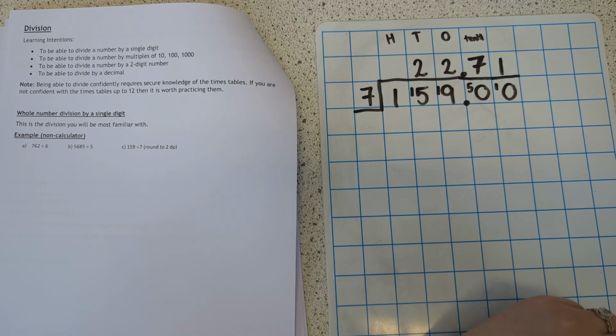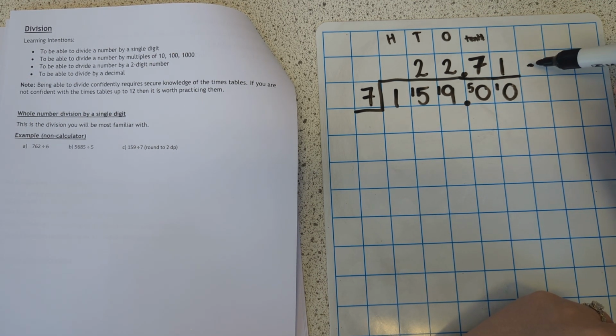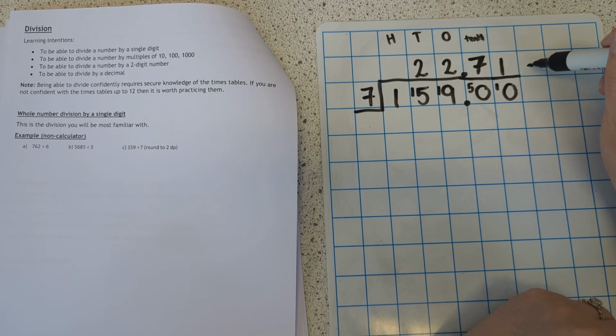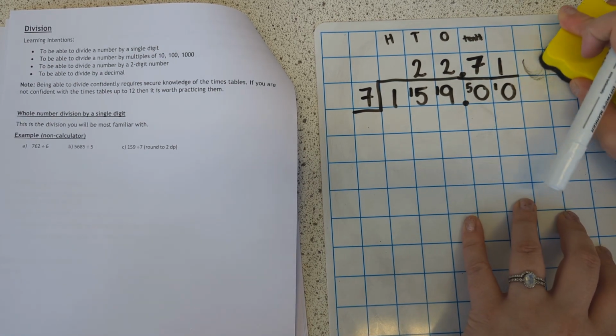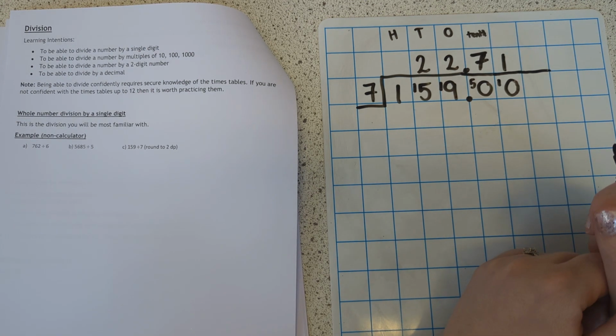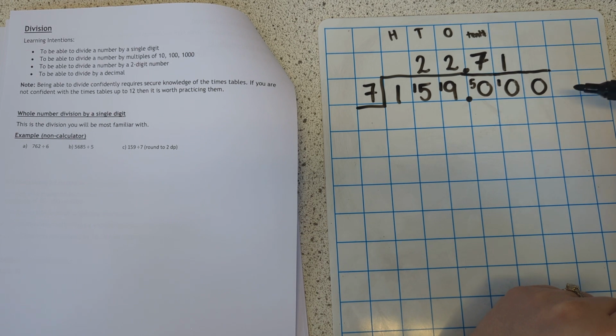We will spend more time on rounding later on, but this value here will determine whether this number rounds up or down. So I need to know what this number in here is. So I do need to do just another number here. I'm adding a thousandths column here.